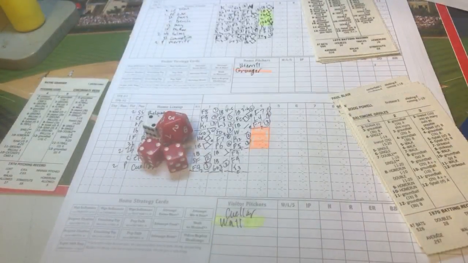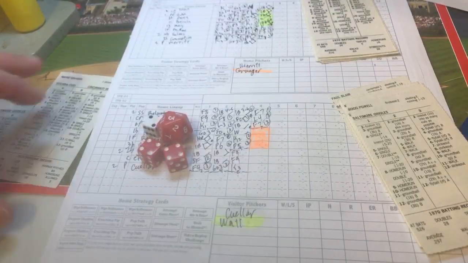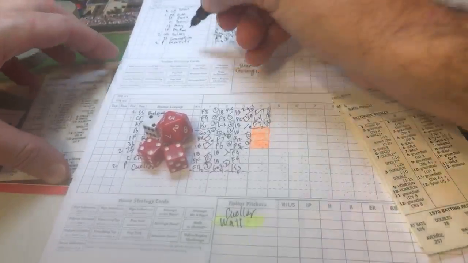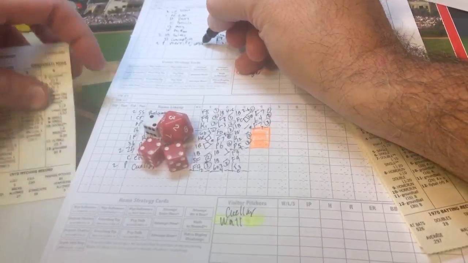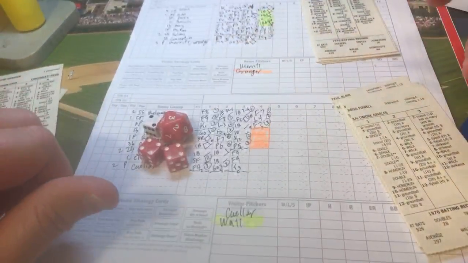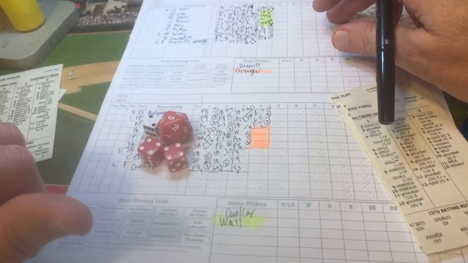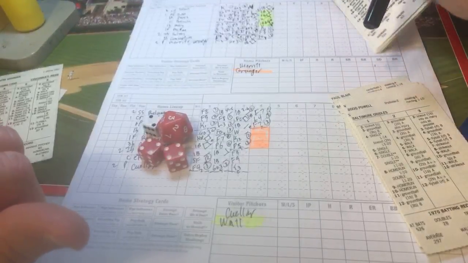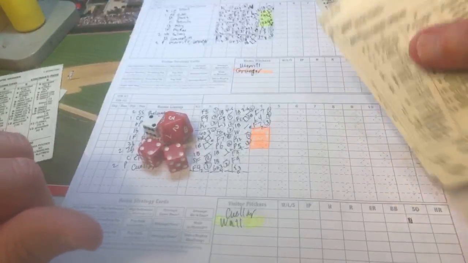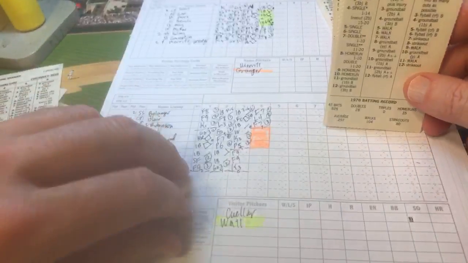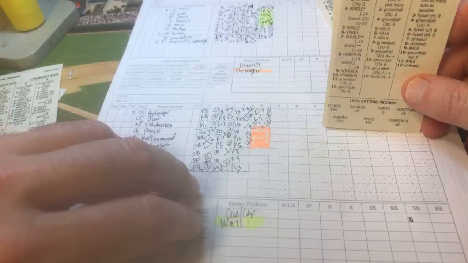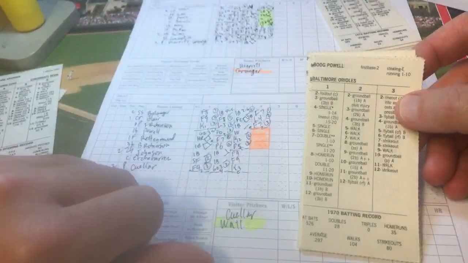Bottom of the 8th. And Granger's going to pitch to Powell, Rettenmund, and Brooks Robinson. So Boog Powell is 0 for 2 on the day with a walk.